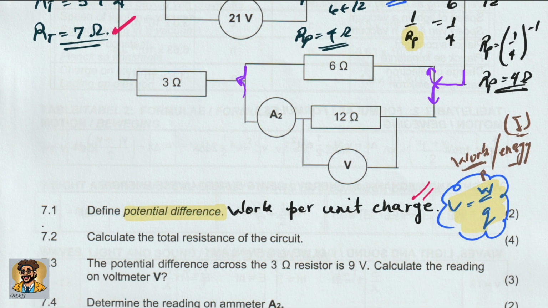Now, if we go to question 7.3, they say the potential difference across the 3 ohm resistor is 9 volts. Calculate the reading of the voltmeter. So in this question, the potential difference in the 3 ohm resistor is 9 volts, and they want the reading of voltmeter V, which is reading only the 12 ohm resistor.